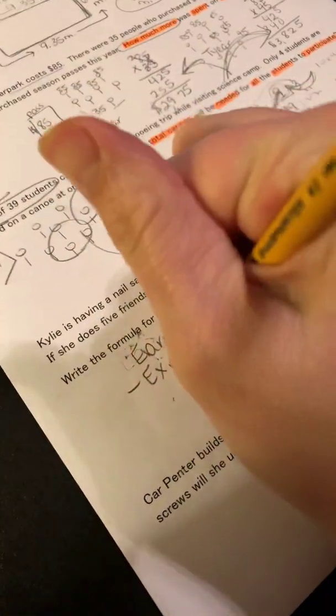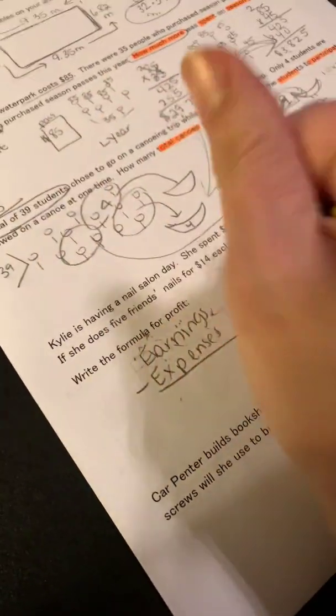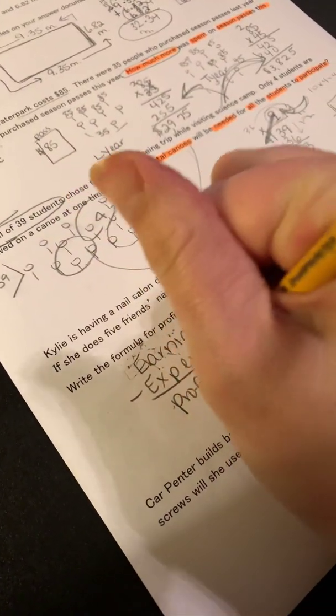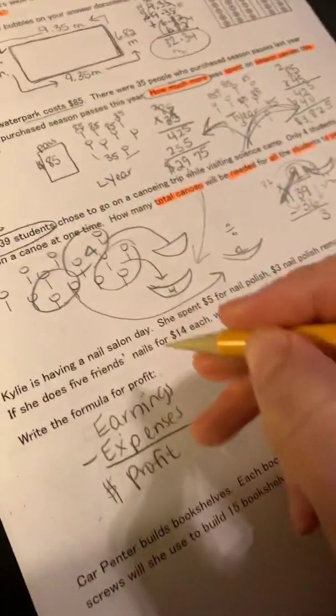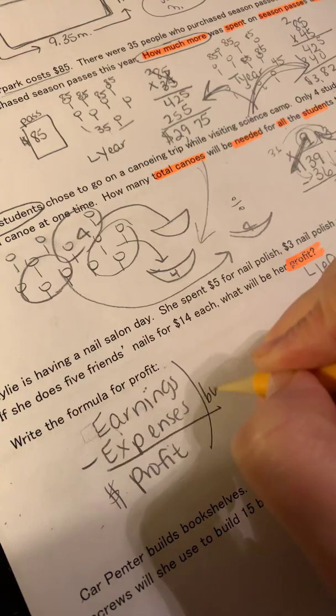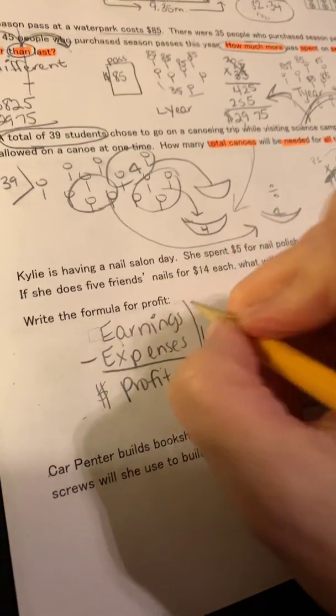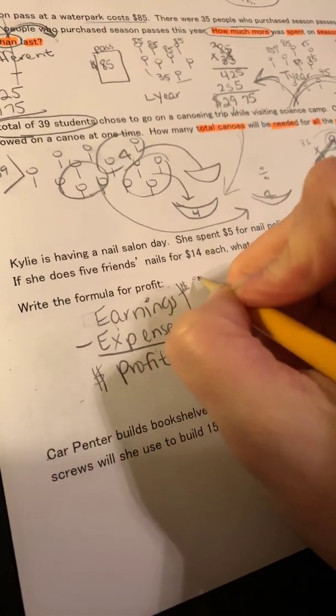minus your expenses, and anything left over is profit. So it's leftover money when you're talking about a business. So if you earn money, what does that mean? Yeah, if you earn money, you make it. This makes you happy.